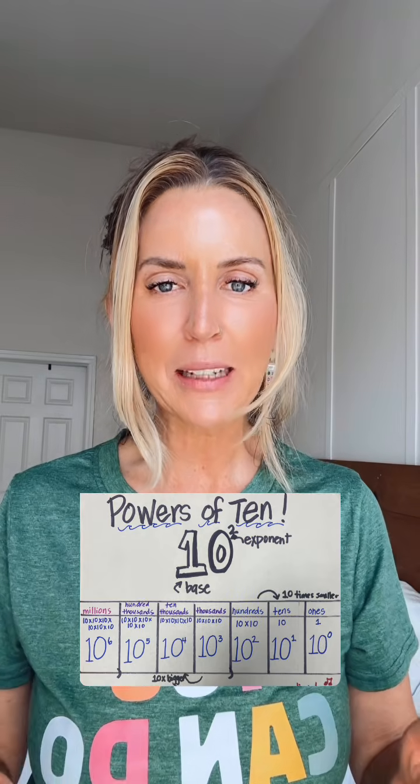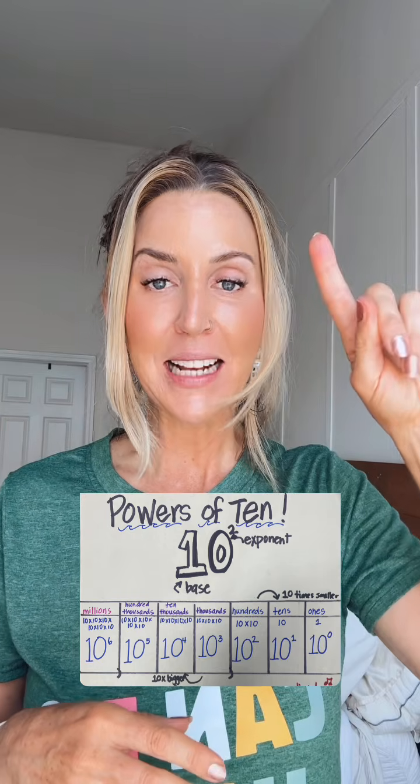You might have noticed a pattern with our powers of 10. The number in our exponent also matches the number of zeros in our number. So 10 to the fourth power is going to have 4 zeros, 10 to the fifth power is going to have 5 zeros, and the pattern just continues to repeat.